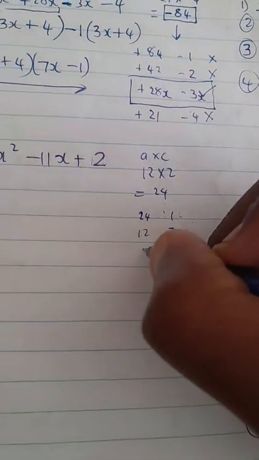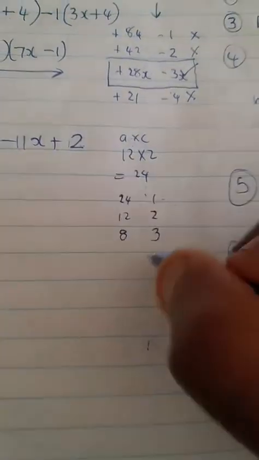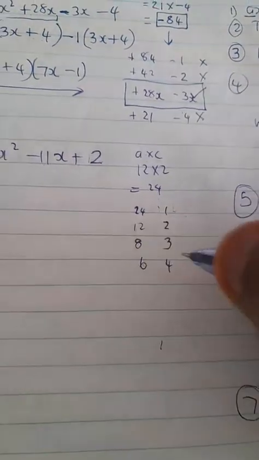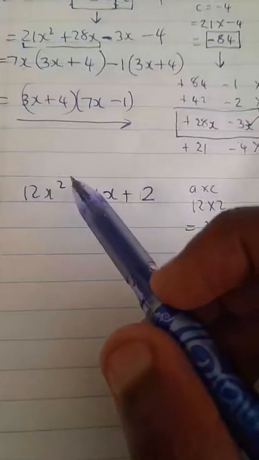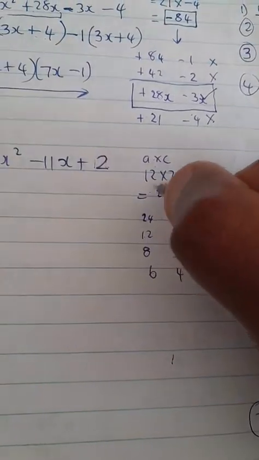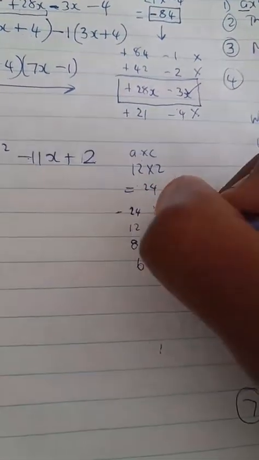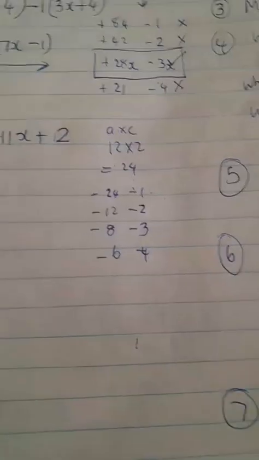So 12 and 2, we see 3, yes, there's 8. 4, there's 6. Other factors, doesn't seem like it. Now, since we want them to be negative, we know that positive means the same according to this one. So they'll both be negative, but we want to check which one will work.